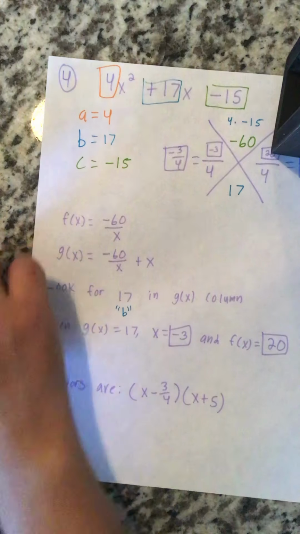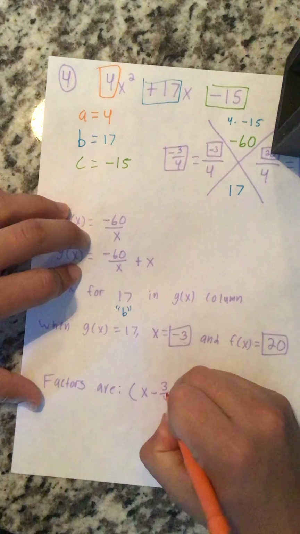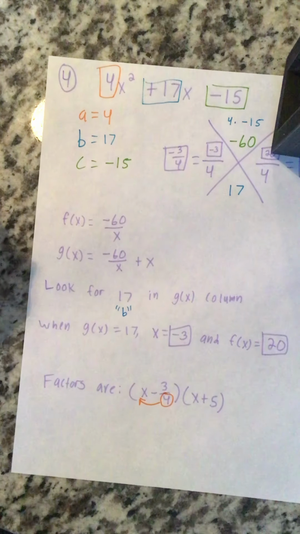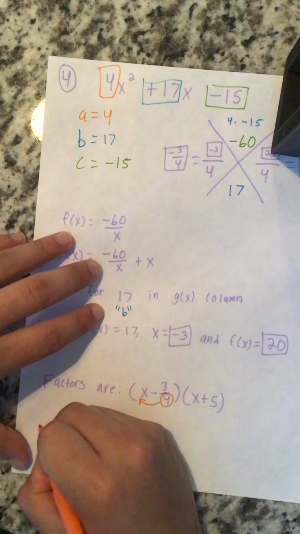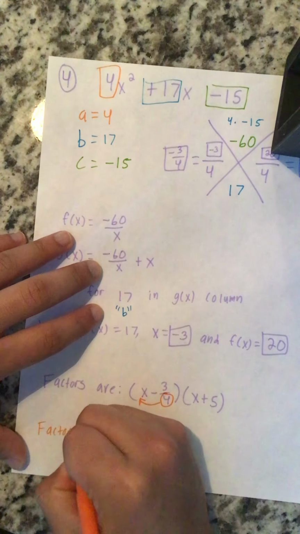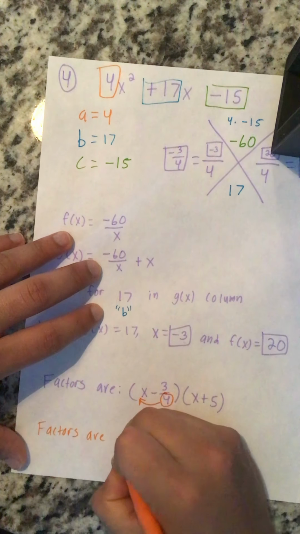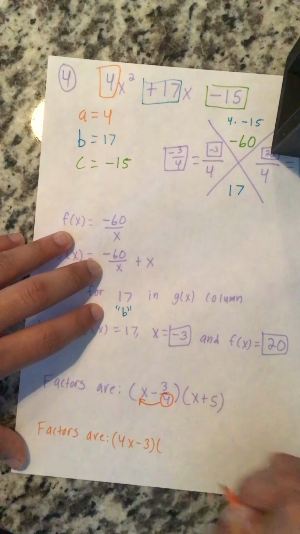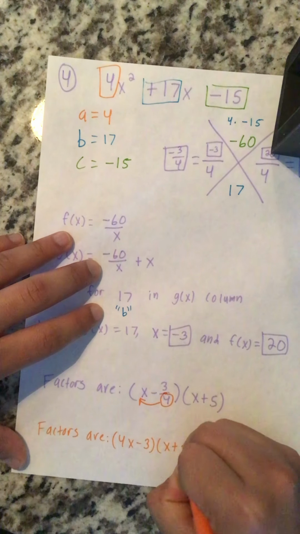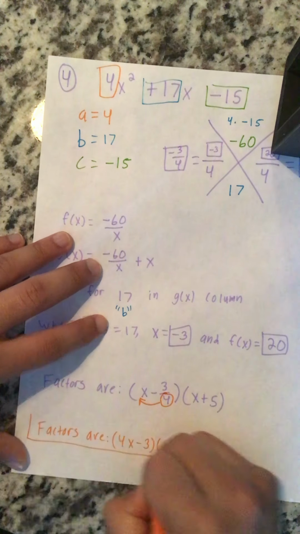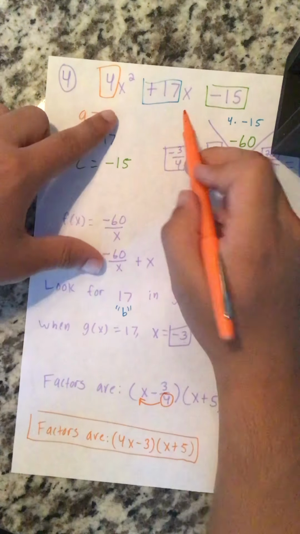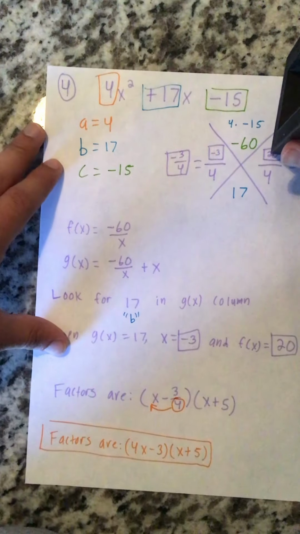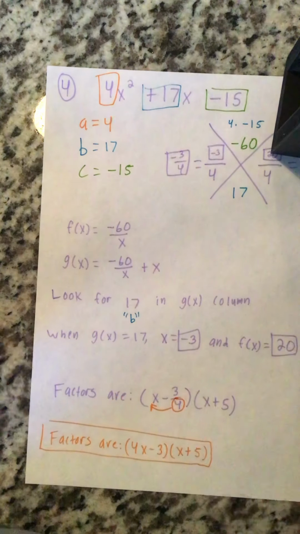But hopefully y'all notice, you need to switch this fraction. You take whatever's in the denominator and you bring it to the front. So my real final answer should be the factors are 4x minus 3 and x plus 5. Those are the two factors of this polynomial up here. Those are the two proper factors. It's still crooked. Oh well. Those are the proper factors.